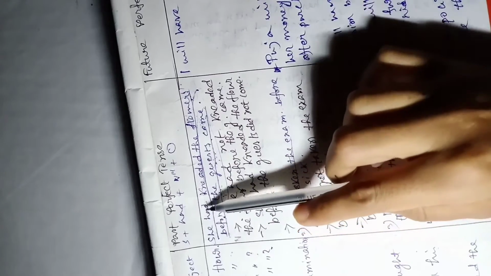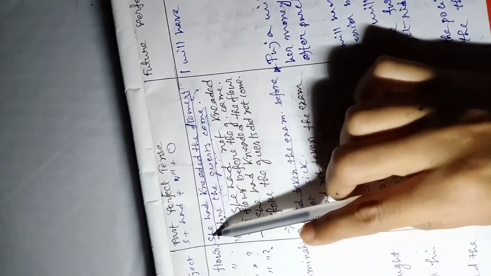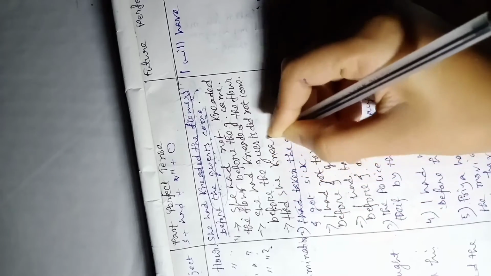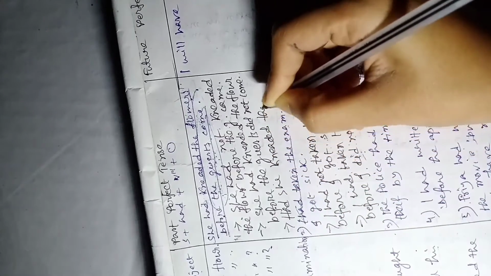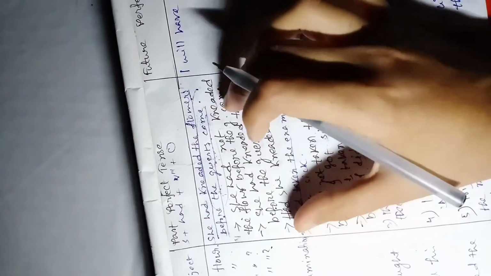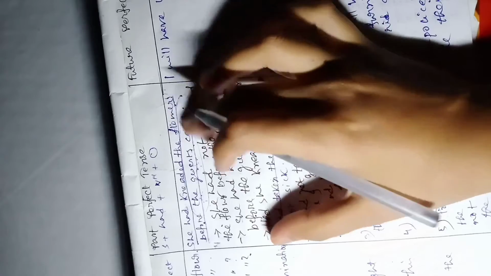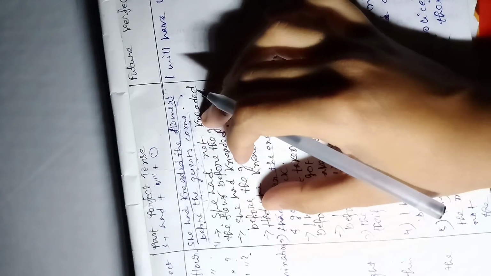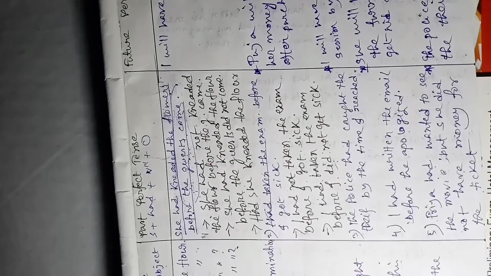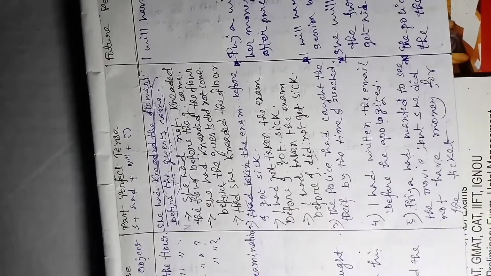Here you have to put the auxiliary verb had before the subject. Had she needed the flour? Then write the rest of the sentence as it is. Got it?